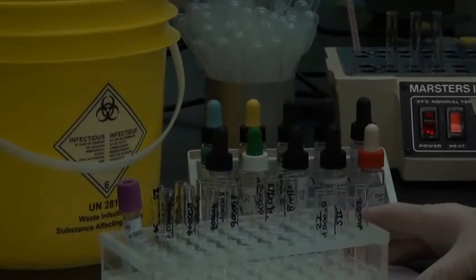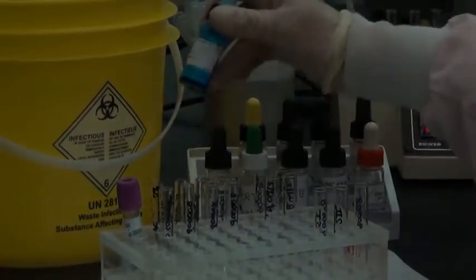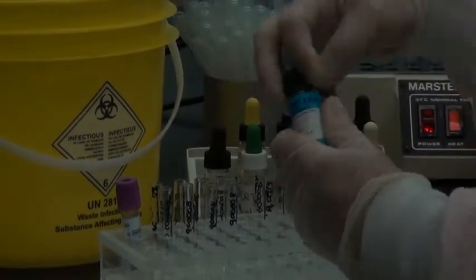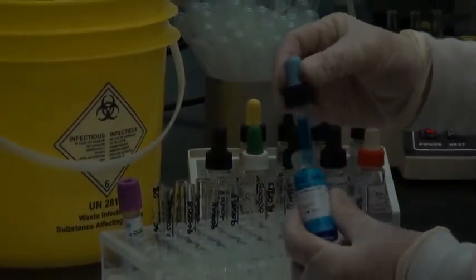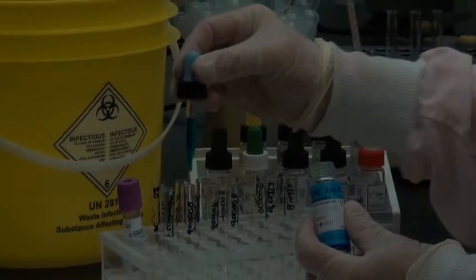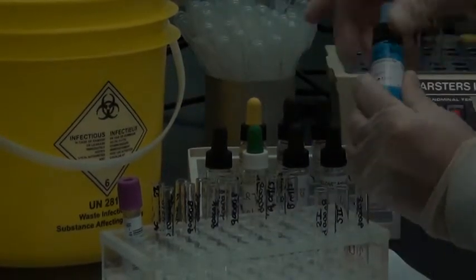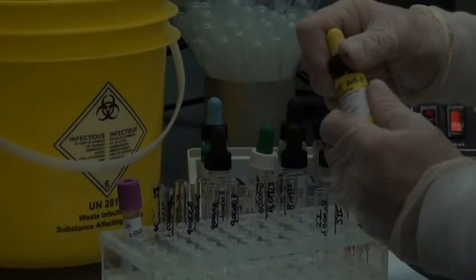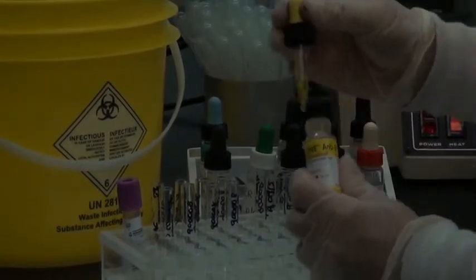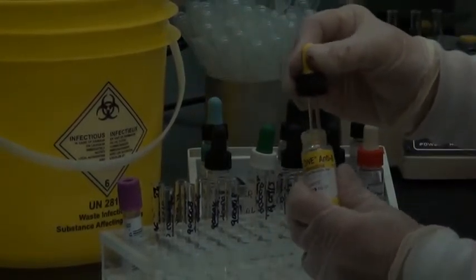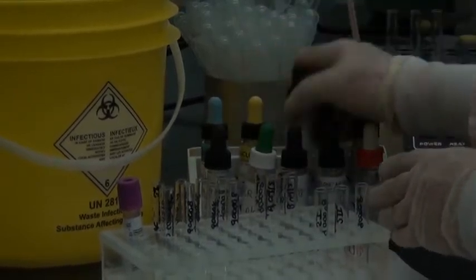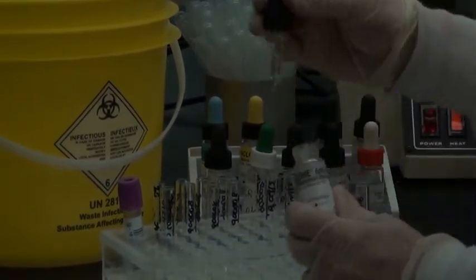Okay, so the first thing I'm going to do actually is to pipette out my anti-sera into the forward groupings. So same good pipette technique that you guys have been doing a great job of. Anti-A into the anti-A tubes, anti-B into the anti-B tubes, anti-D into the anti-D tubes.